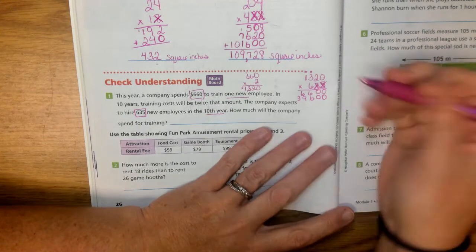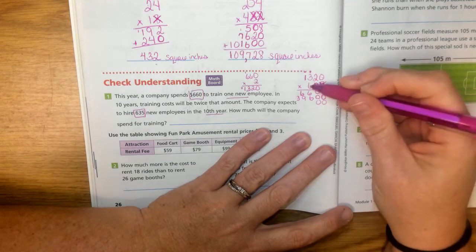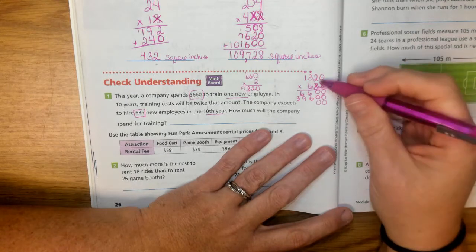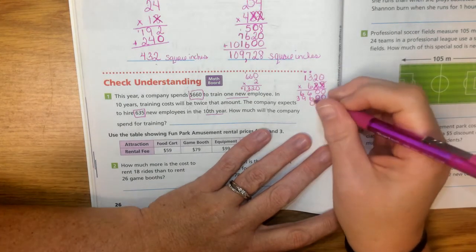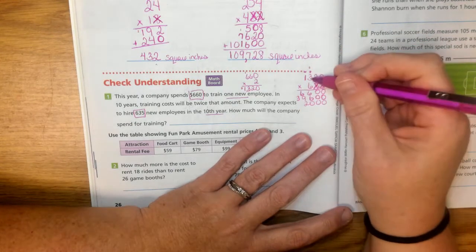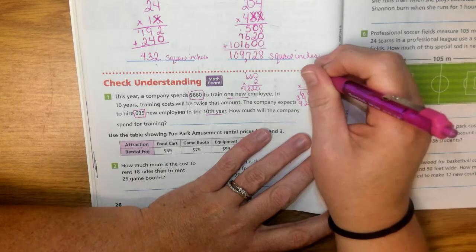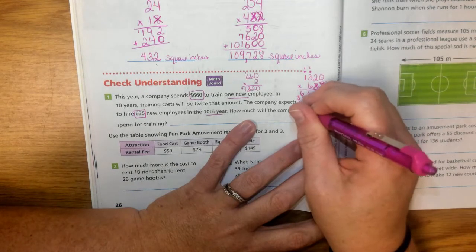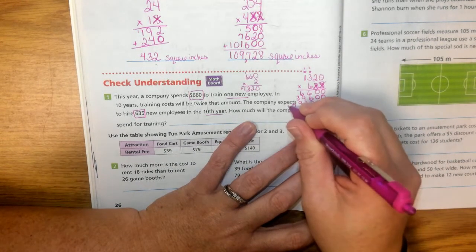Now I'm in my hundreds place, so I've got to make sure I put 2 zeros because I need to be underneath my hundreds place when I start my multiplication. 0 times 6 is 0. 2 times 6 is 12. Regroup my 1. 3 times 6 is 18, plus 1 is 19. Regroup my 1. 6 times 1 is 6, plus 1 is 7. They really do not give you much room to do this work, do they?